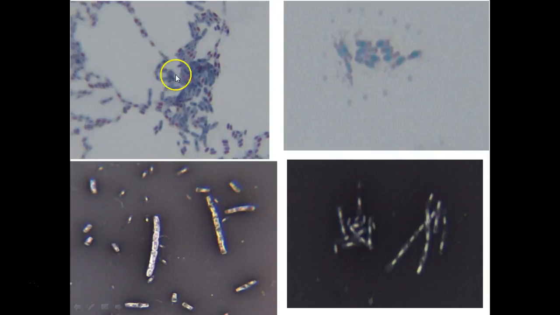Color-wise, what colors are you seeing here? Purple. Right, so what are you guys calling this? Like a purple? Okay. What color are these? Blue. Okay. So what stain might this be? Those are endospores that are staining purple. But this stain was for having blue cells. The cells are blue, right? And the endospores are actually coming up purple.